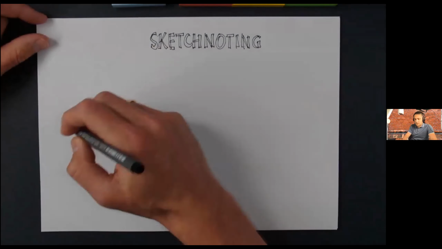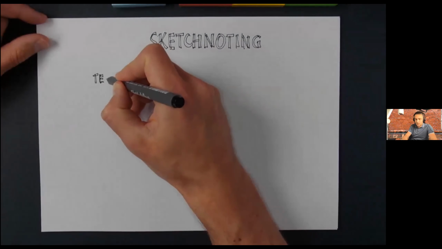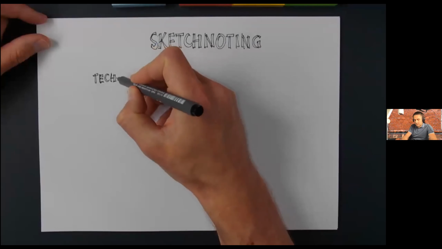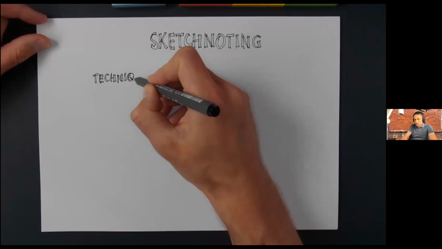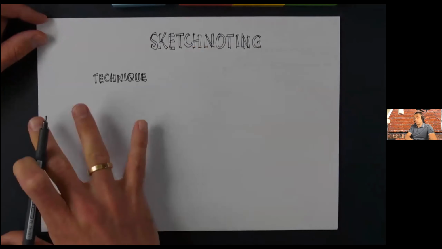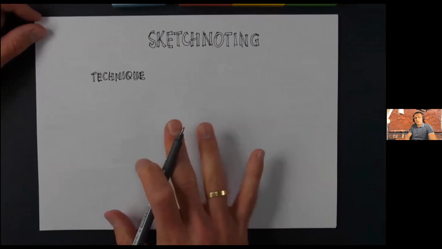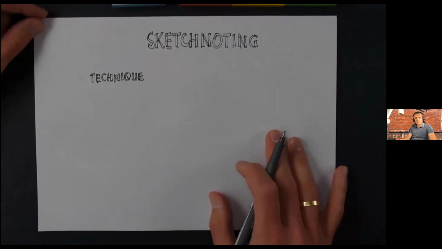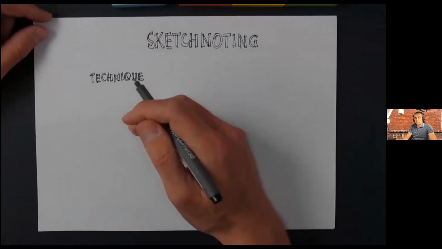So as I said, sketchnoting is a technique. So we will start by talking about what kind of technique that is. I'm using a smaller writing here, and I'll be talking about the technique in this part of the paper. And as Pavlo said, feel free to just follow along and copy what I'm doing. It's also a better idea to learn sketchnoting by doing.